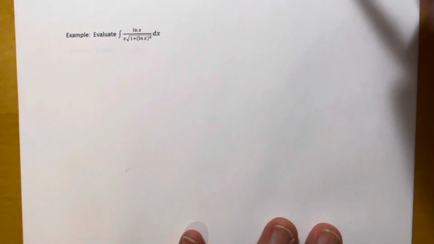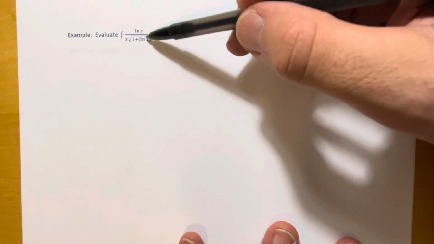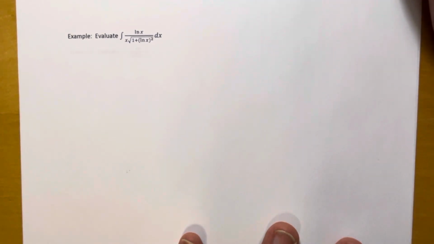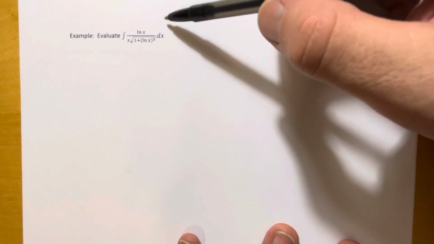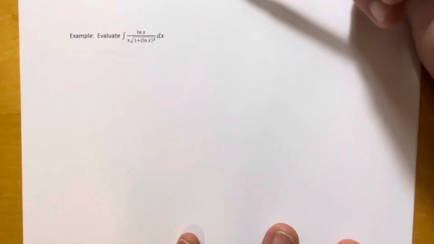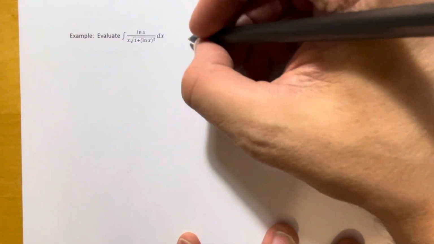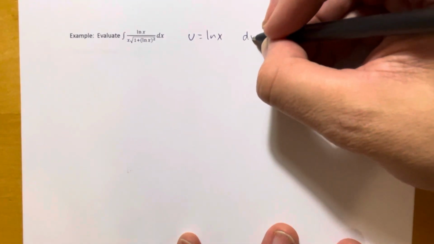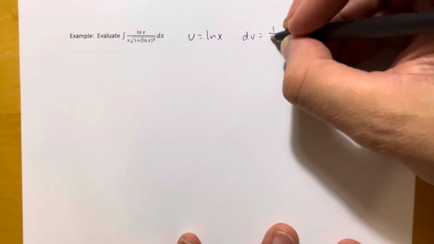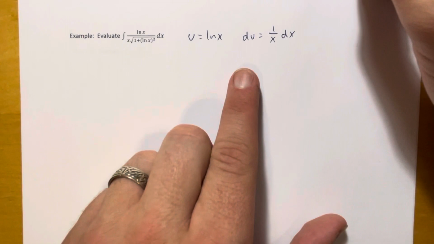So instead what I'm going to do is take a look at my integrand and see that there's a couple of these natural logs showing up in there. It might be beneficial to use a u substitution where we set u equal to the natural log of x, really just because it keeps showing up. So I'm going to set u equal to the natural log, which means du is equal to 1 over x dx. Okay? Now here's what's cool about that.